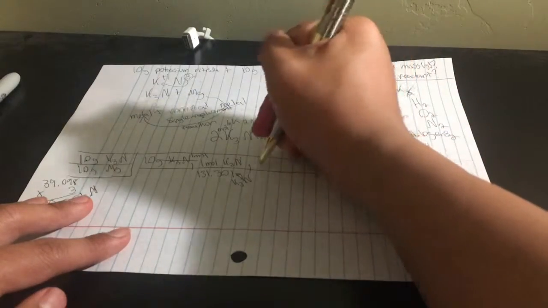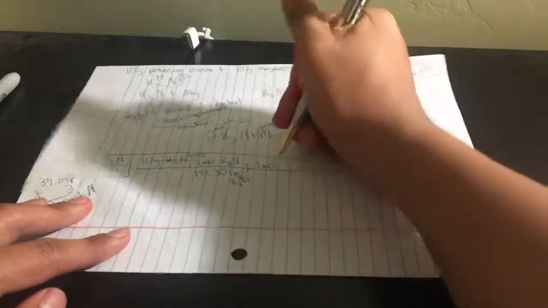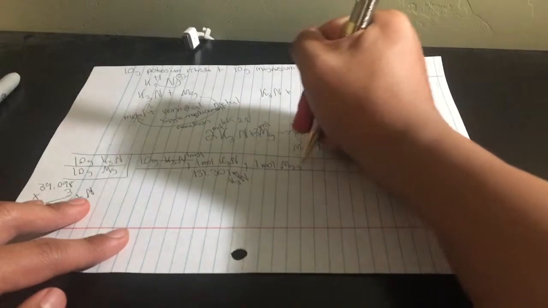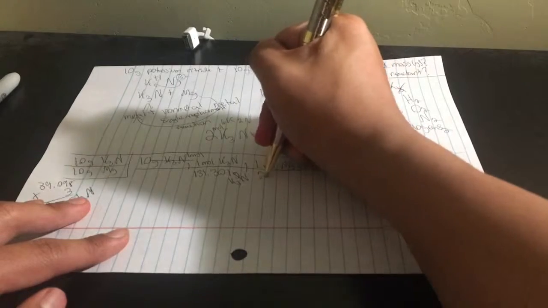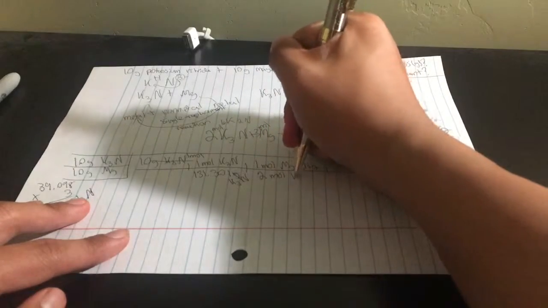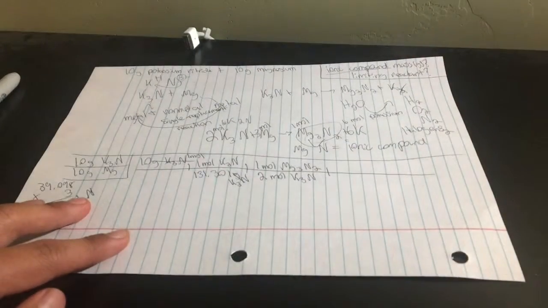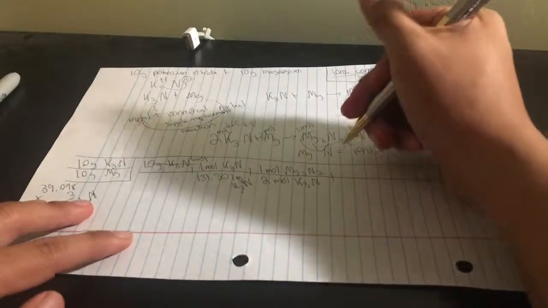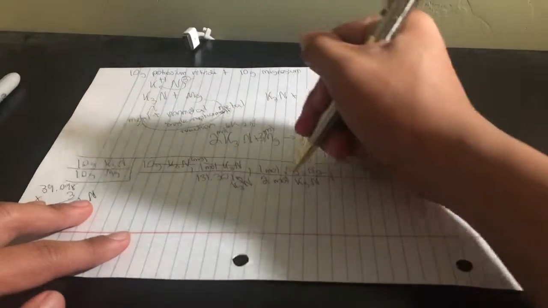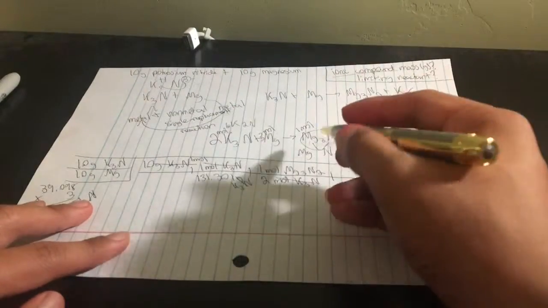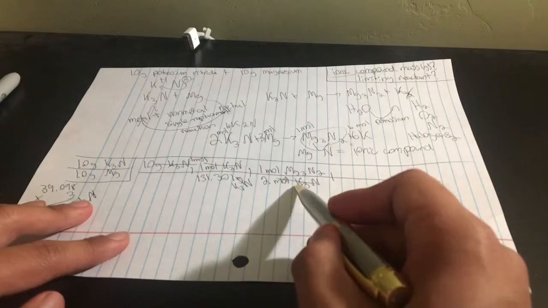So we know that we're going to have 1 mole of magnesium nitride for every 2 moles of potassium nitride. Basically, from here, these would cancel out, and I strategically placed it so that the moles of potassium nitride would cancel out also.